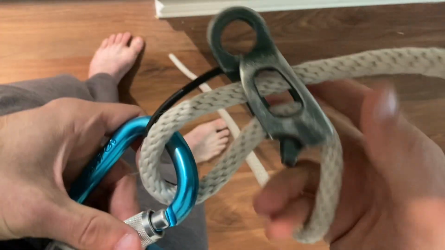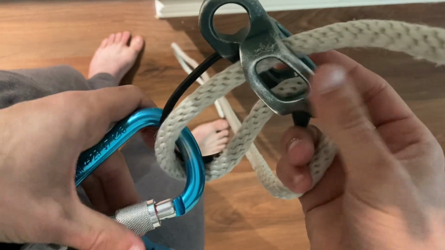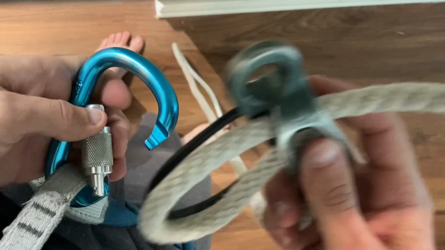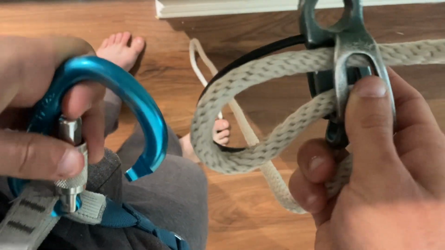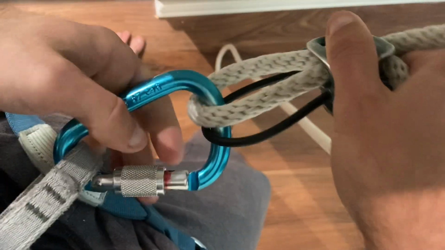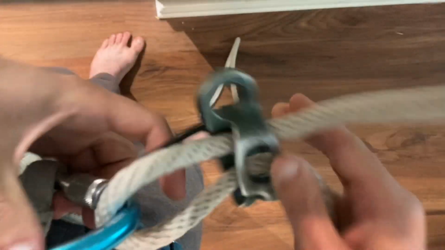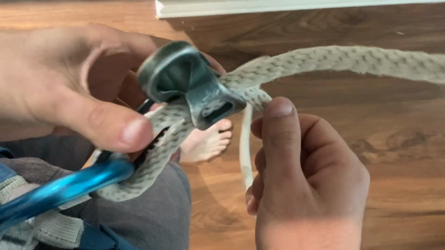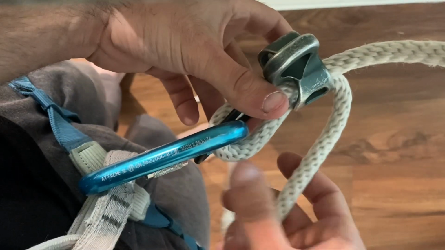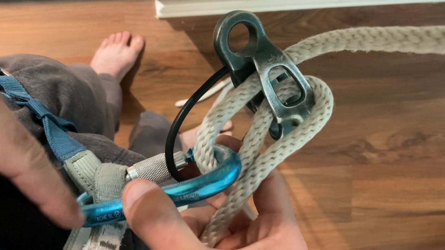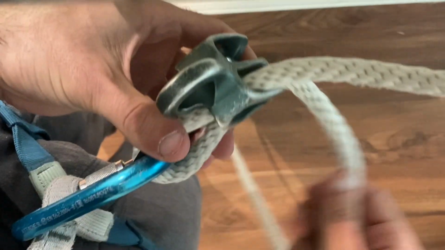Now the other thing that can happen is you get to this step, you've loaded the device, and in clipping the whole system, you twist your carabiner and clip like this. And then you lock up. So why is this bad? Well, let's say you start belaying, and I've actually seen this happen. You start belaying, notice that the carabiner is oriented very strange here.